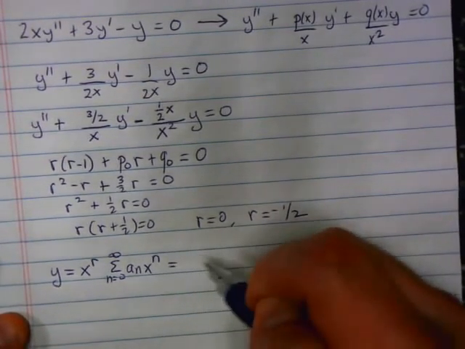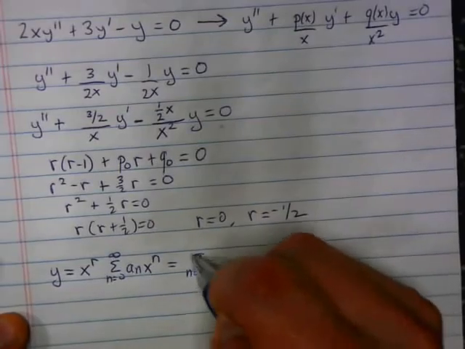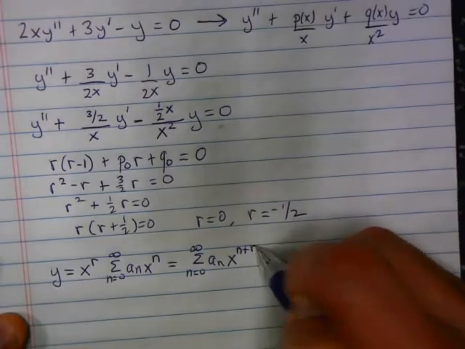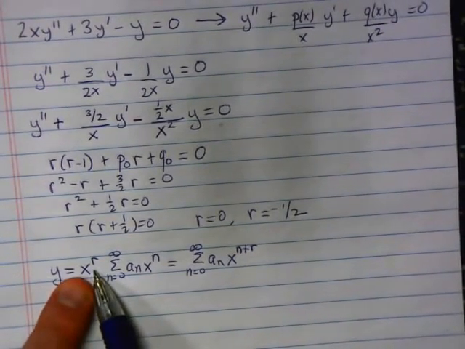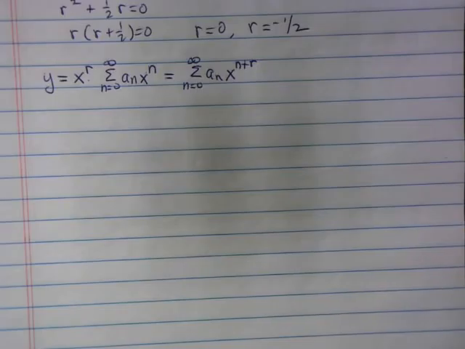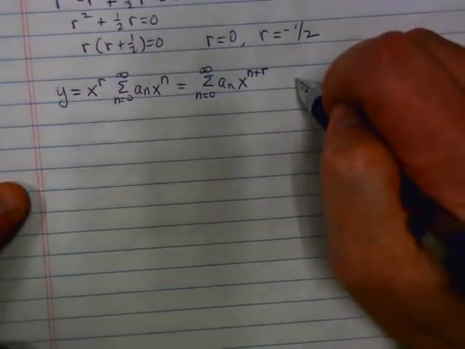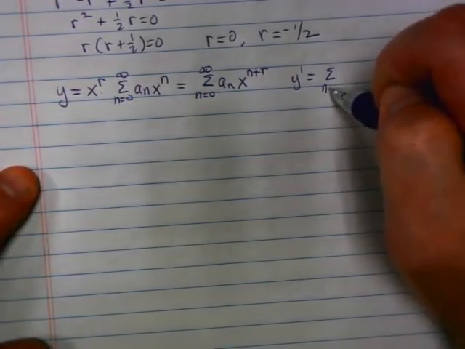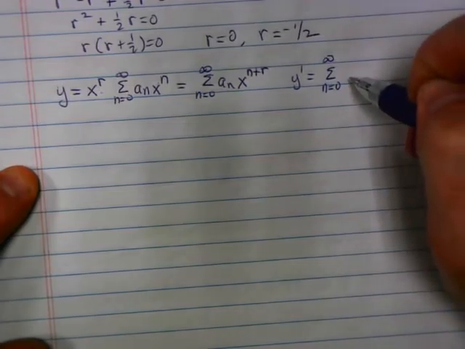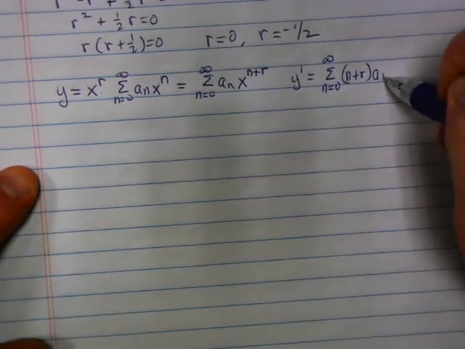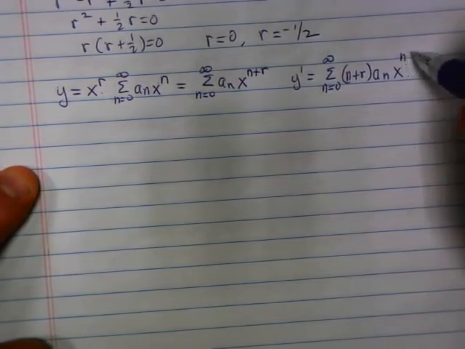Before I start taking derivatives, I'm going to write this as the sum from n equals 0 to infinity of a sub n x to the n plus r. So I took this x to the r, I brought it inside, which forced me to add my exponents. Now I take the derivative. y prime is the sum from n equals 0 to infinity of, I'm going to bring the n plus r down, a sub n, x to the n plus r minus 1.